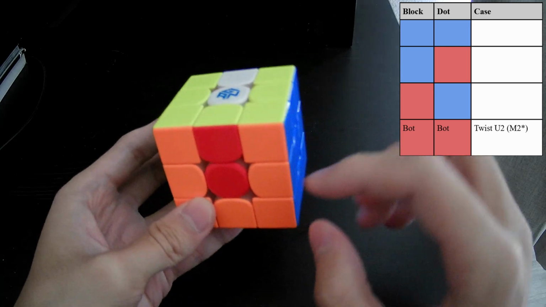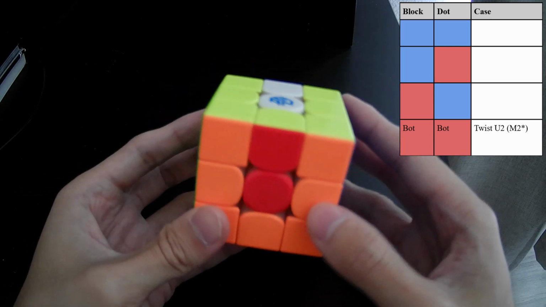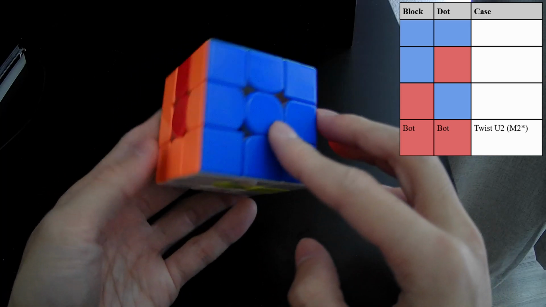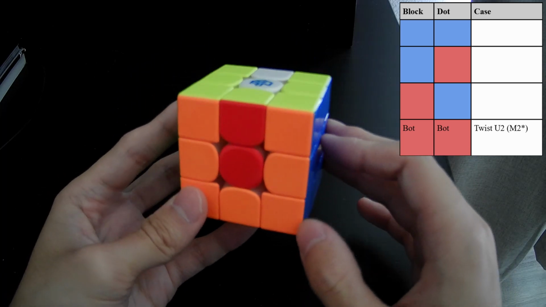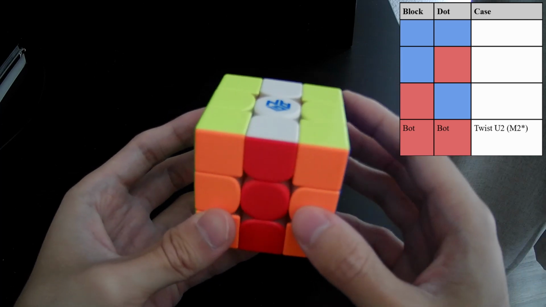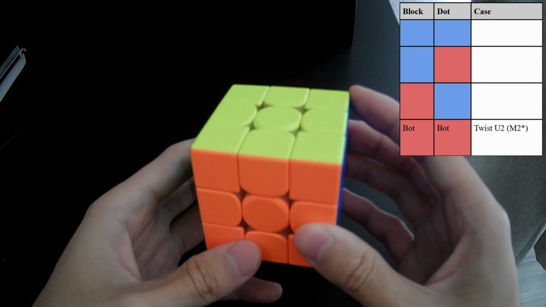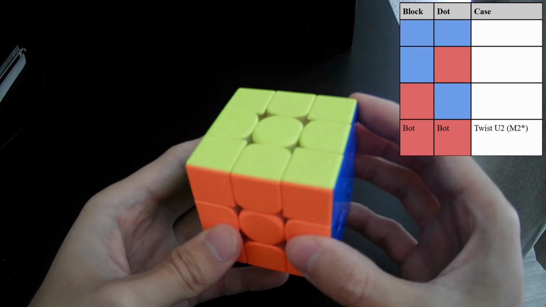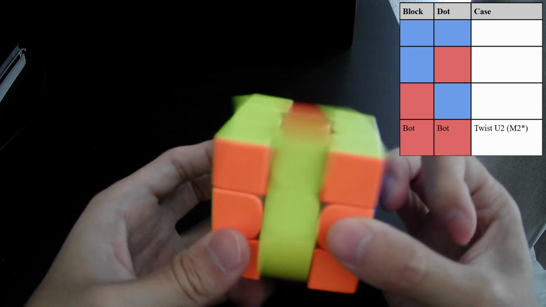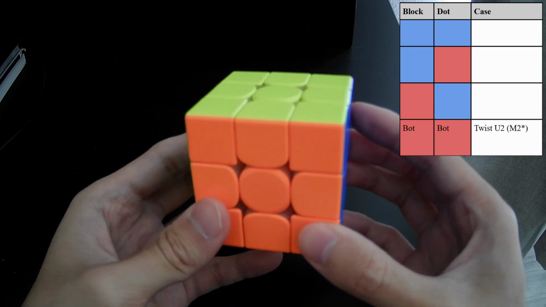Now depending on the center orientation, we may have to do an M2 at the end. So take for example this case, the dot and the block are both on the bottom, so we're going to do a twist U2. But we aren't done yet, we still have to do an M2. So how do we know when to do an M2 at the end or not? Here is where knowing how the centers move when we do a twist or a flip comes in. Remember when I said we'll come back to this later? Yeah, we'll use that right now.